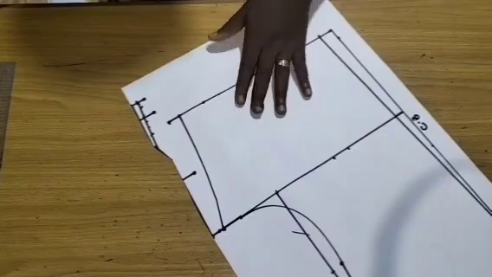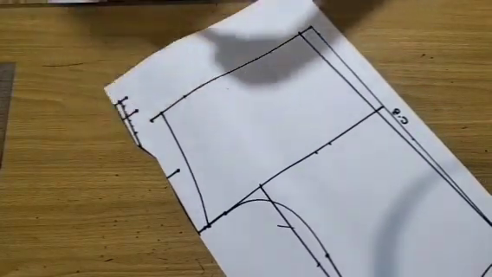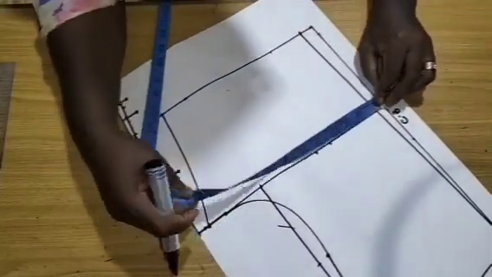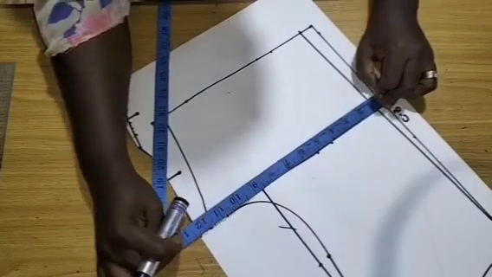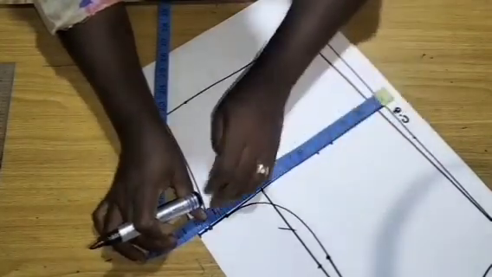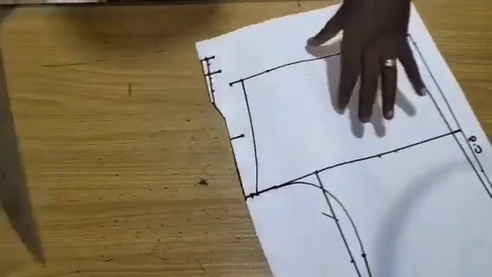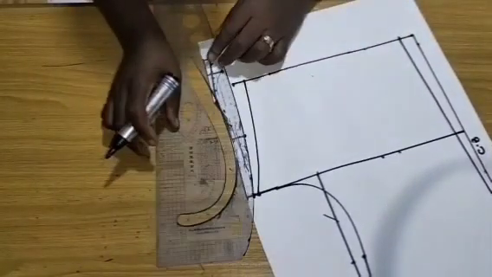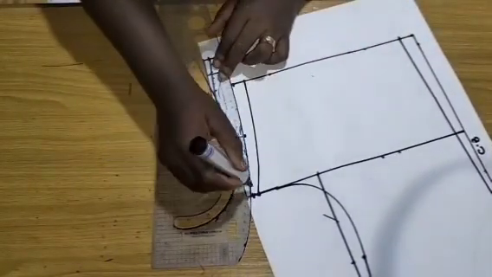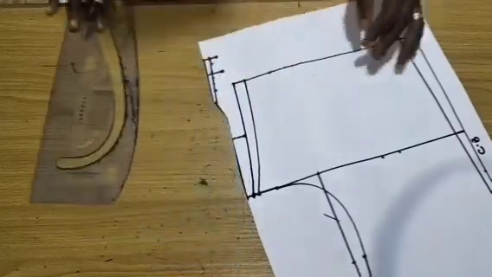So once that is done, the next thing I will do is to measure my actual bust measurement. So this is where it falls to. Then I'm going to reconnect everything. So by doing this, I've replaced that contour line.